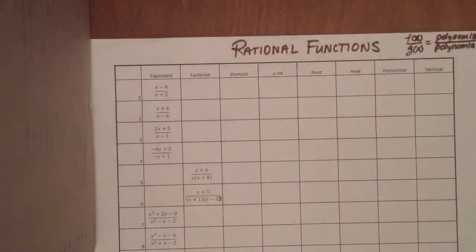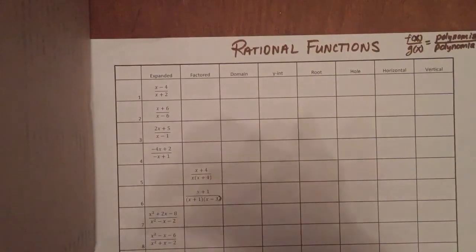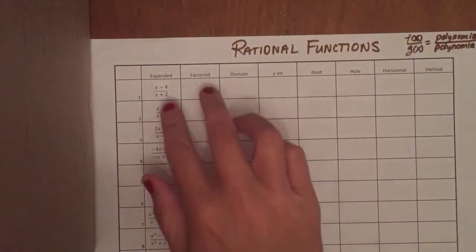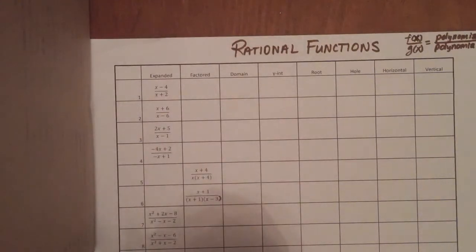So we're going to look at rational functions, and this is a chart that is going to enable us to do every little aspect of rational functions in the same place. So the first video is going to be on expanded versus factored form of these rational functions.